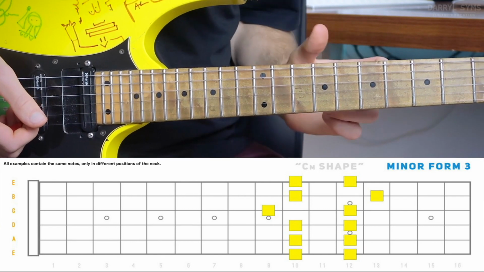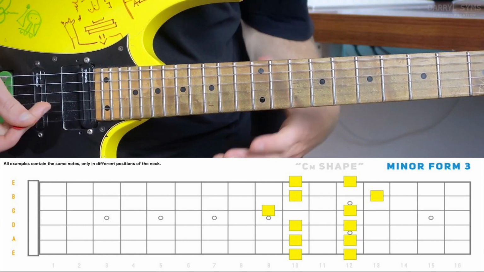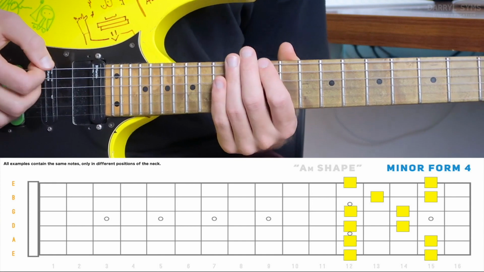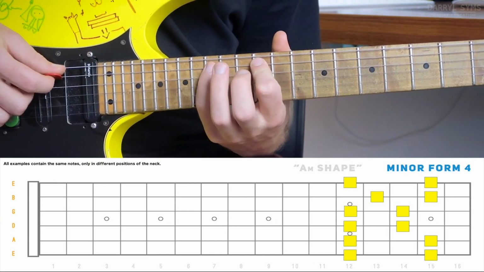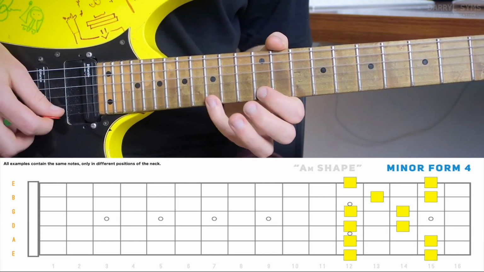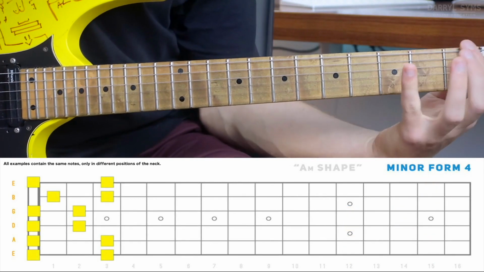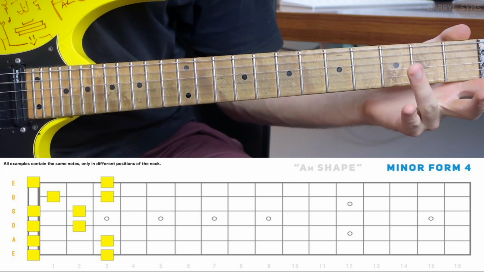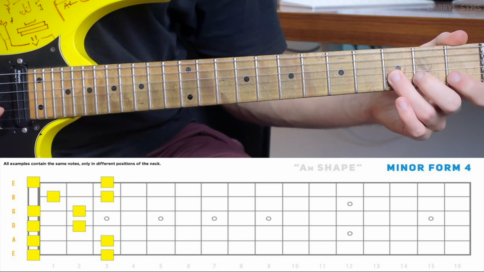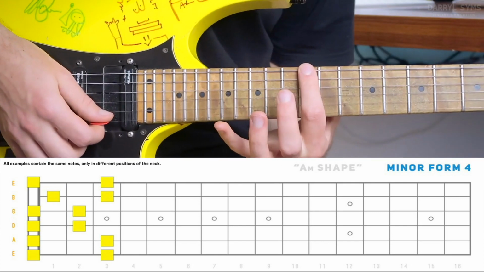Now this pattern contains exactly the same notes as form 1, it just starts on the 3rd note of form 1. If we start on the 4th note of form 1, making it form 4, you would have this shape. Now you can also bring that back an octave to your nut position, which would sound like this.